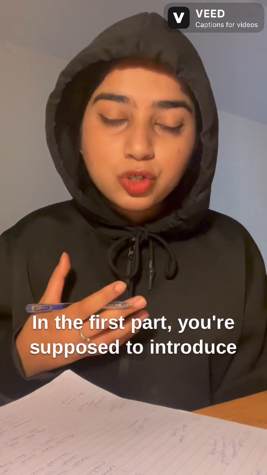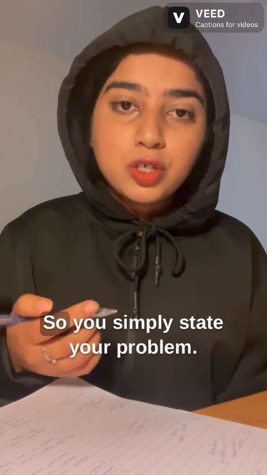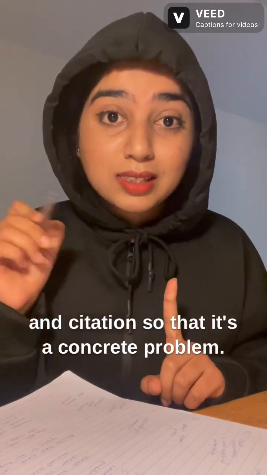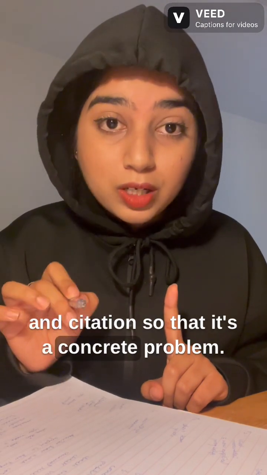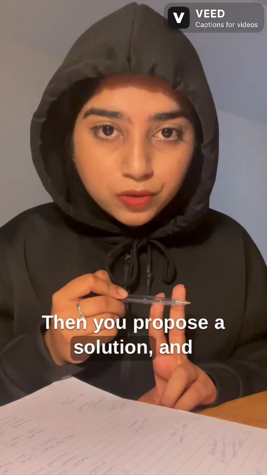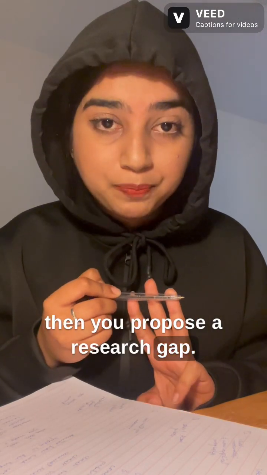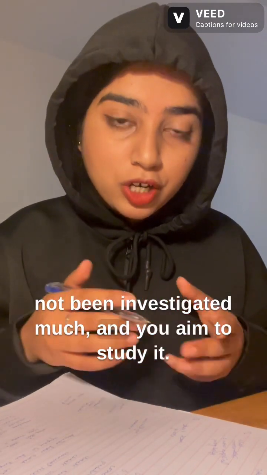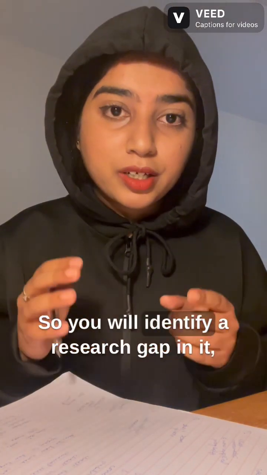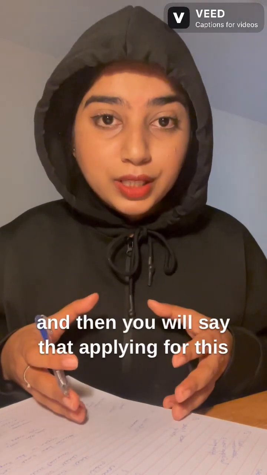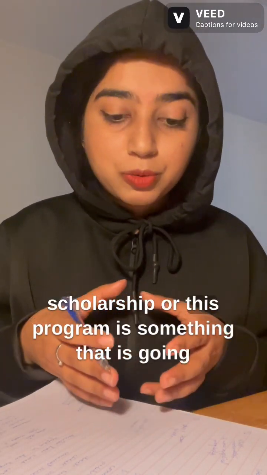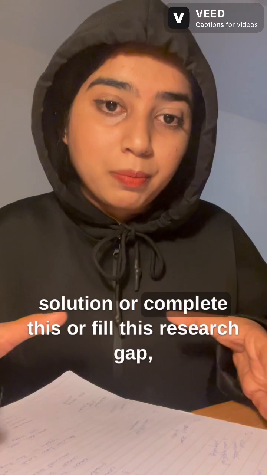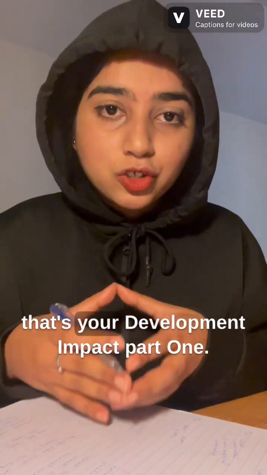In the first part, you're supposed to introduce the problem that you're trying to solve. So you simply state your problem. You should back it up with some stats and citation so that it's a concrete problem. Then you propose a solution, and then you propose a research gap. Research gap is simply that area of study that has not been investigated much and you aim to study it. All right, so you will identify a research gap in it. And then you will say that applying for this scholarship or this program is something that is going to help me study this problem and find a solution or fill this research gap. That's your development impact part 1.